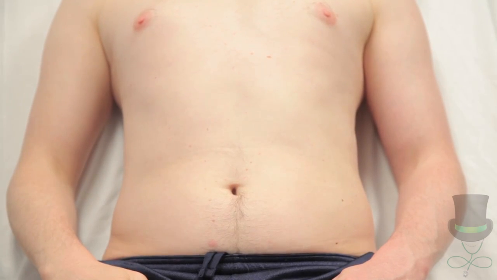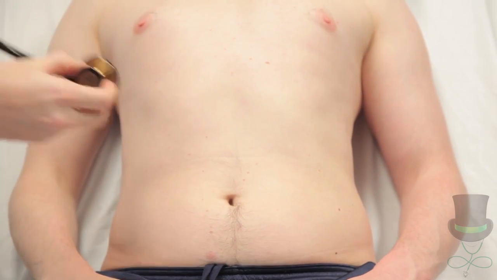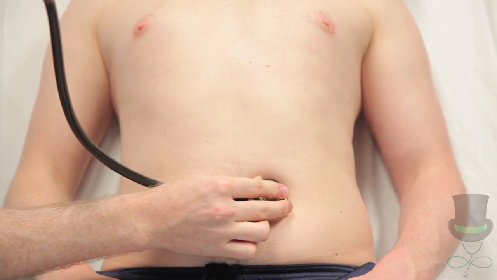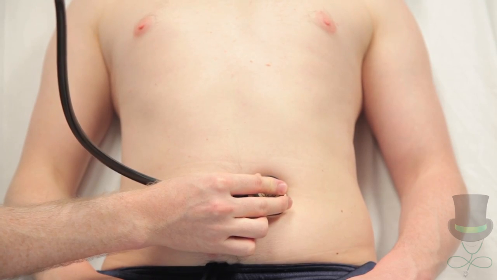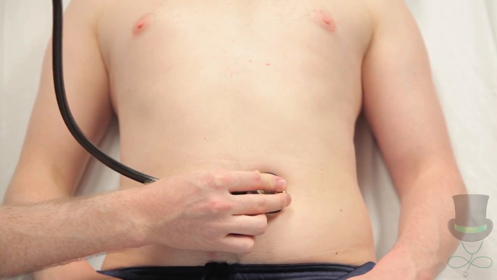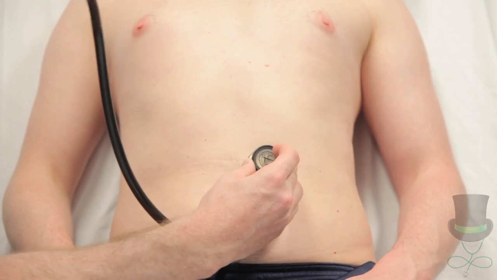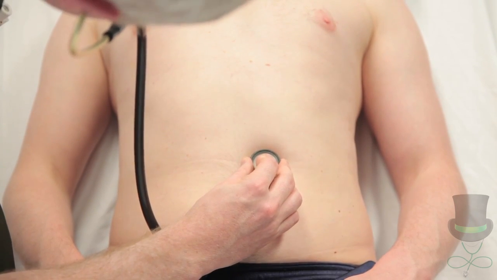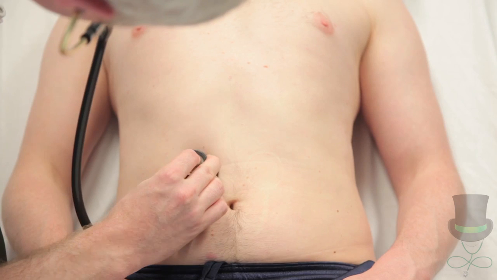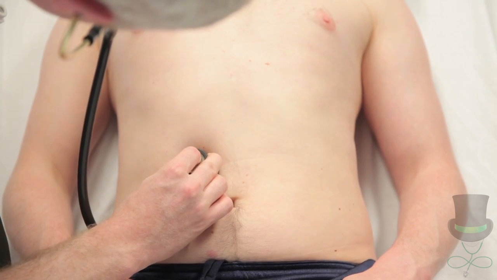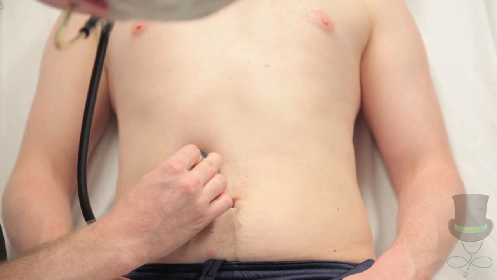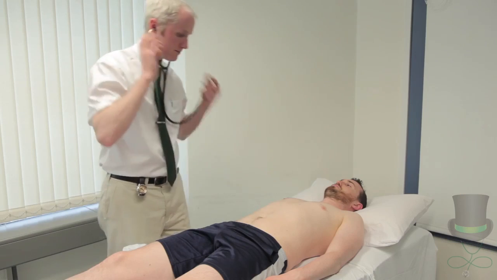Just going to have a little listen now. Listen in the periumbilical region with the diaphragm until bowel sounds are heard, or for at least 2 minutes if no sounds are heard. Move your stethoscope to 2 centimeters above the umbilicus, to the left and the right of the midline. If present, renal artery stenosis is heard here as a systolic whooshing.